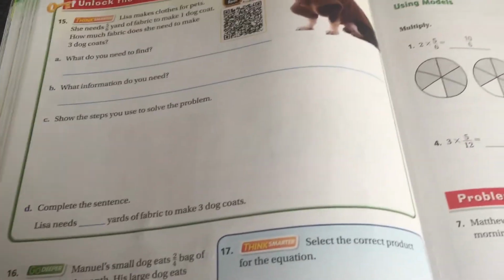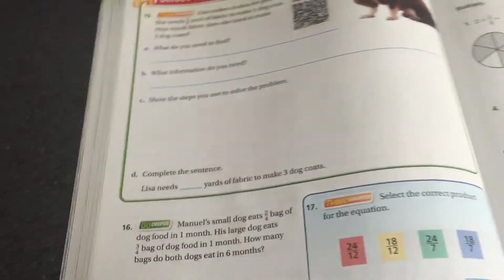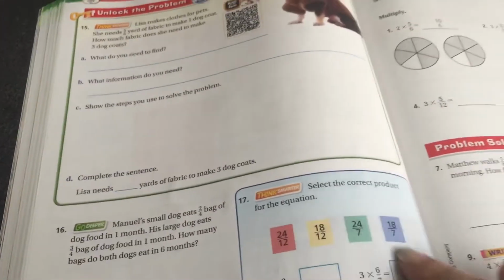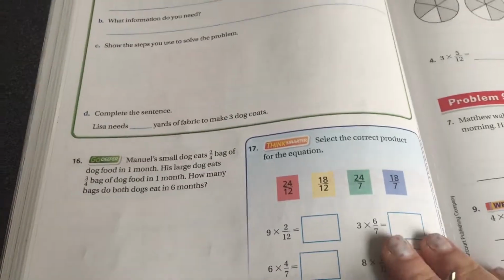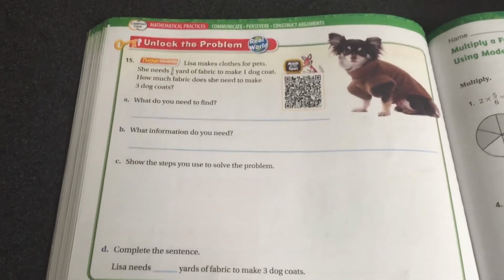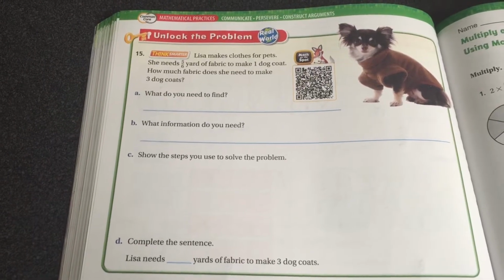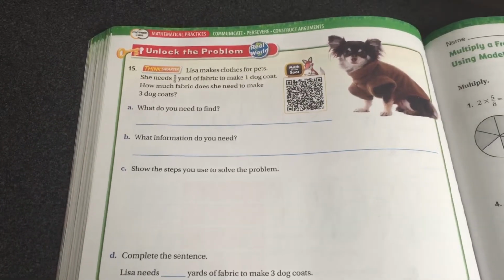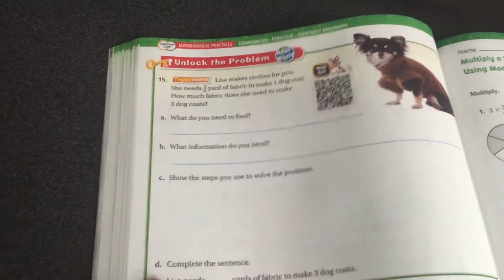All right, I'm going to do a couple of these with you. I'm not going to do number 17, so if you want to use that to practice with, you can. I'll just write the answers for you here in a second, but I want to do this one with you first. So this is Lisa makes clothes for pets. She needs 5/6 of a yard of fabric to make 1 dog coat. How much fabric does she need to make 3 dog coats?